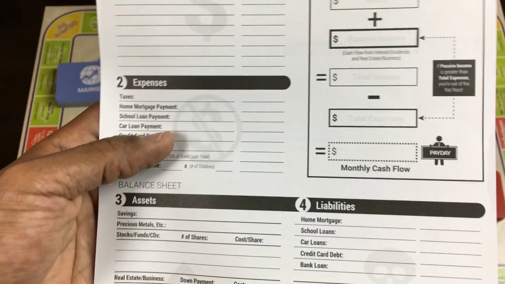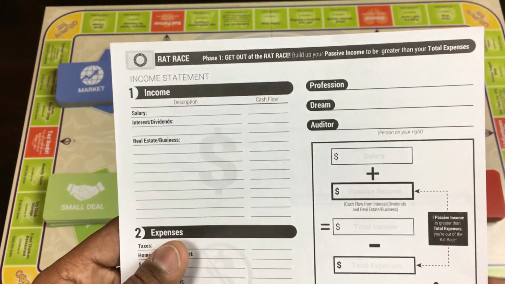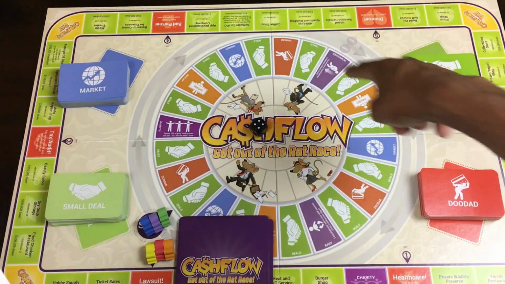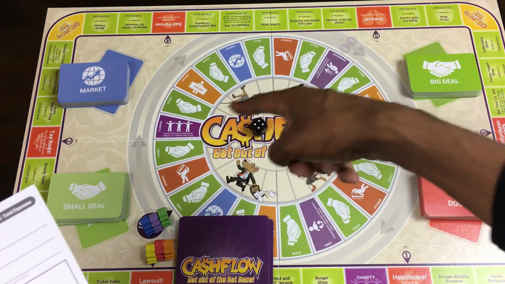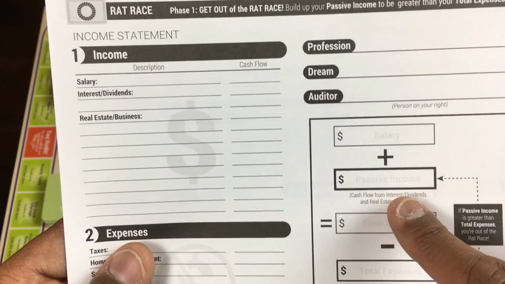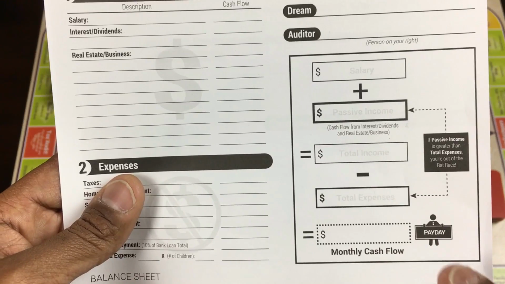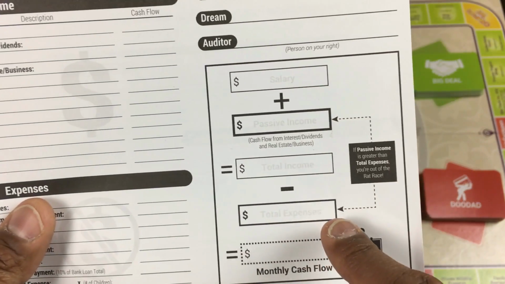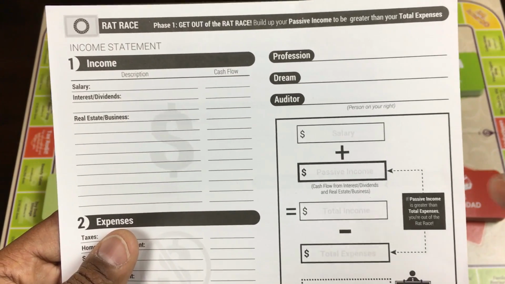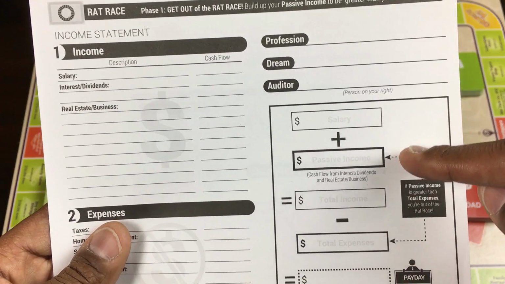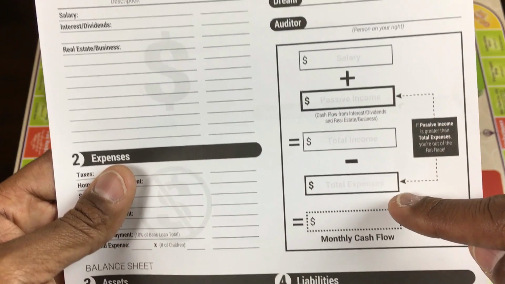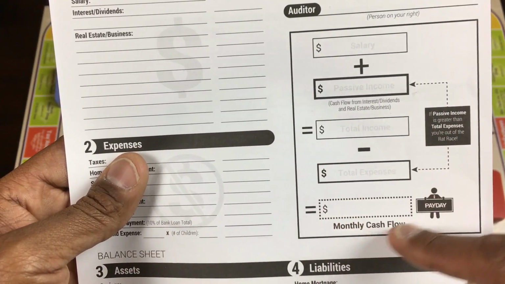And remember when I told you that the whole objective of the game is to make sure that you get out of the rat race. And how do you do that? You do that by making sure that your passive income is greater than or equal to your total expenses. That's highlighted here on the new version of the game. So the idea is that you have your salary that comes in every month, then you work on creating passive income, which will give you total income minus your expenses, and that will give you your monthly cash flow.